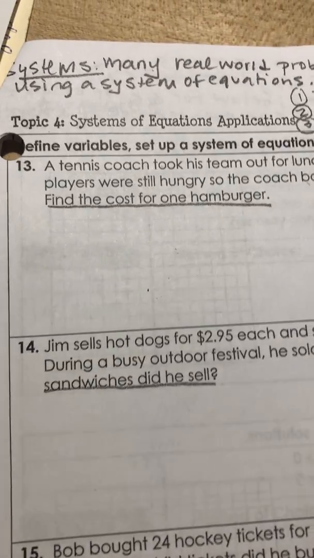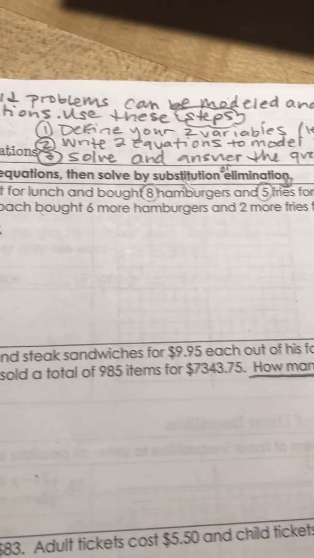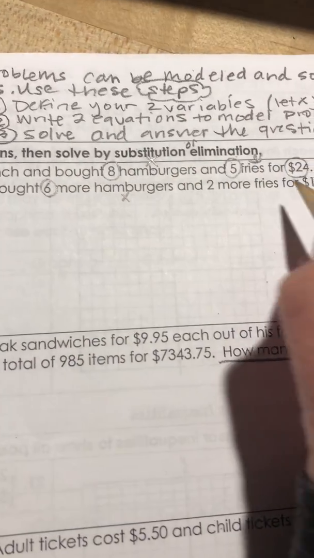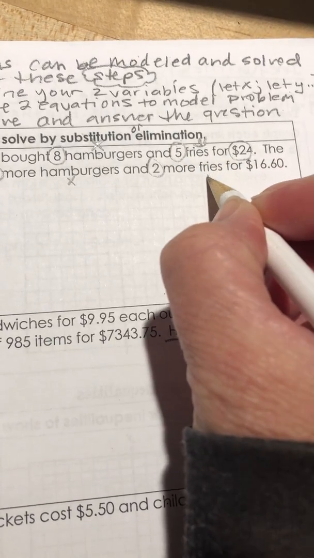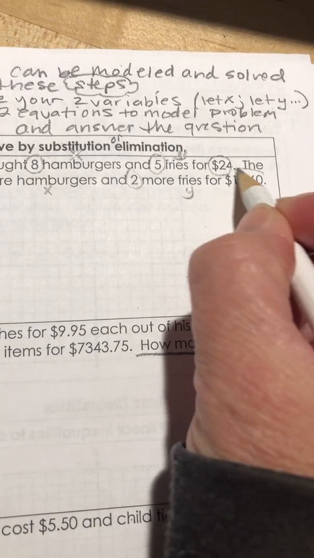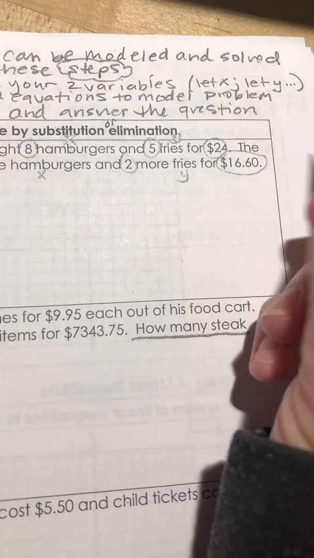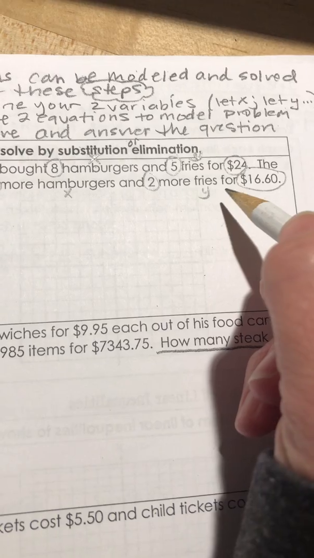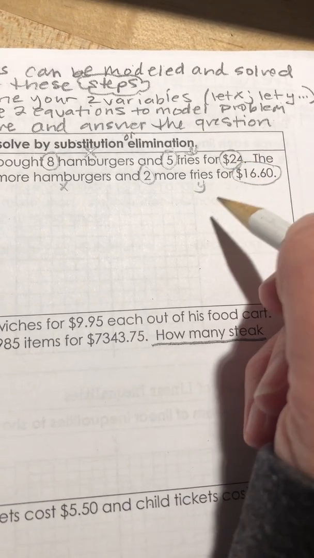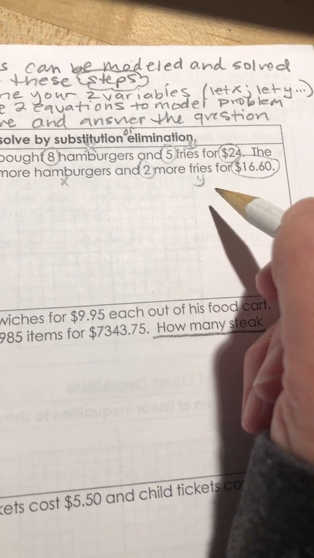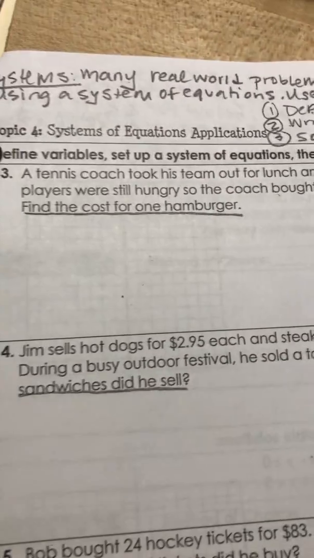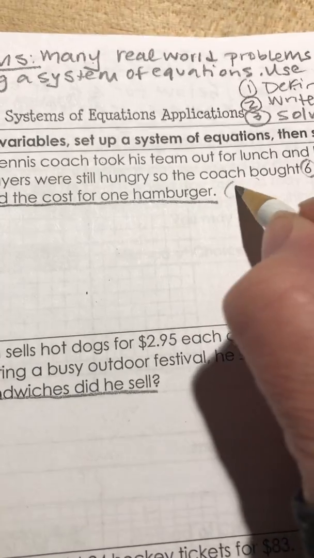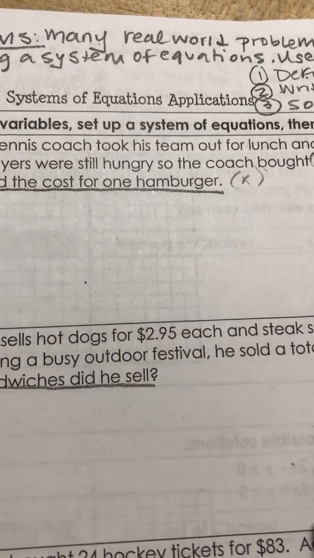The players were still hungry, so the coach bought 6 more hamburgers, so 6 more of X, 2 more of fries for that much money. So basically I have 2 constraints. I have 2 parts to this word problem, and now I can use both constraints to solve what they're asking, which is what I underlined: find the cost for 1 hamburger. In essence, they're asking us to solve for X.